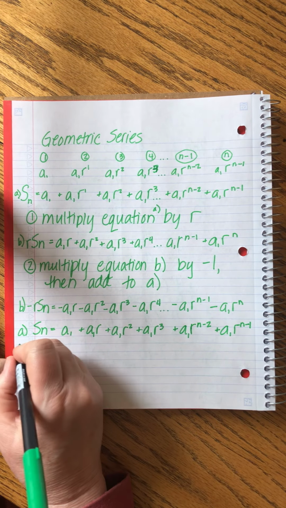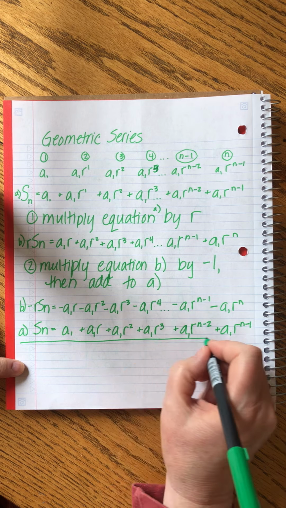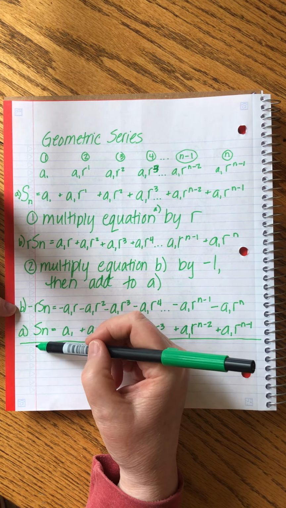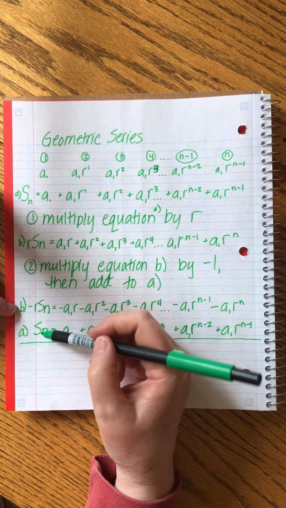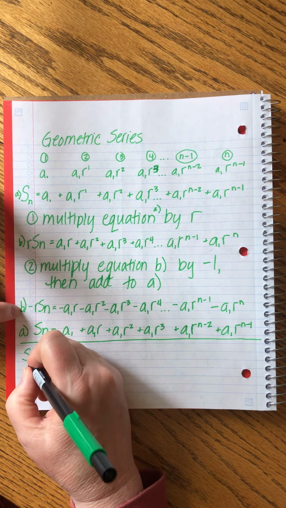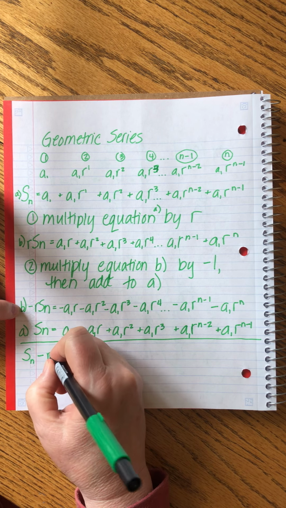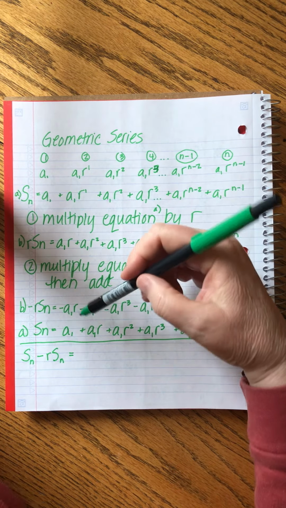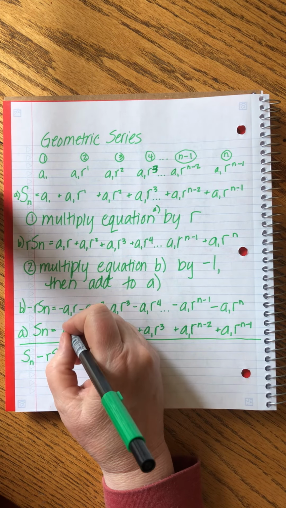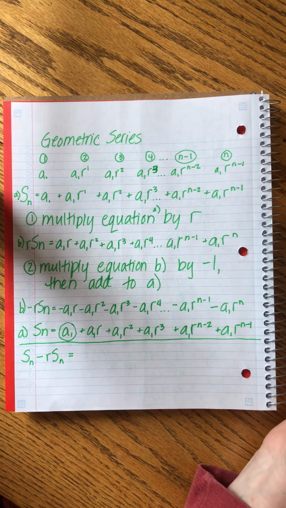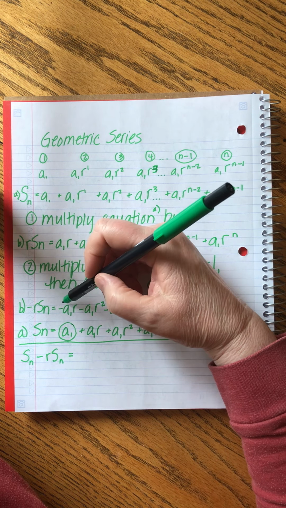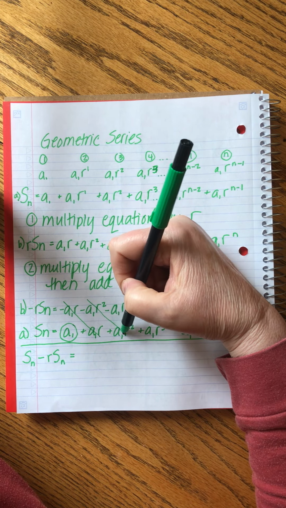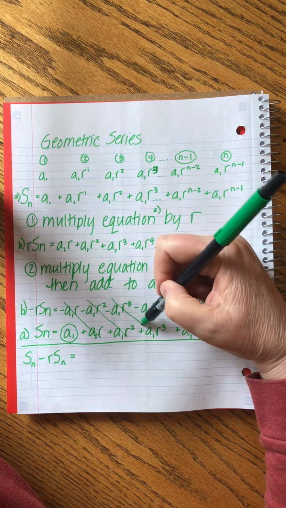All right, now we're going to add them. This is not going to cancel on the left because this one has an r and this one doesn't. So this is going to become Sn minus r Sn. And now look what's going to happen. This a1 stays. There's nothing to cancel that out with. But once we start getting the r's involved, that cancels, that cancels, that cancels.